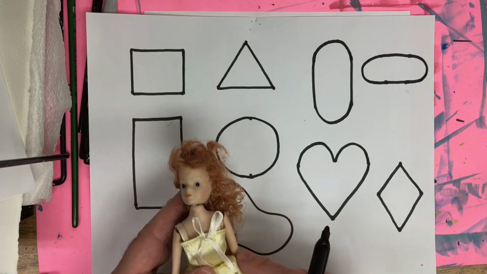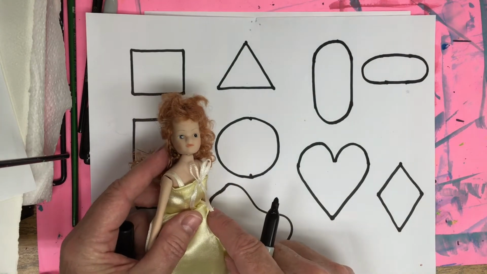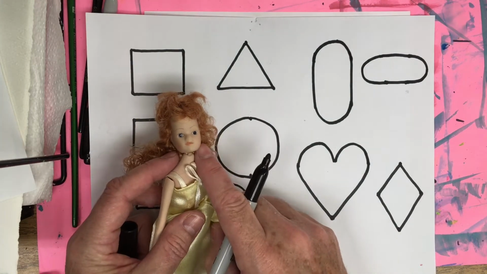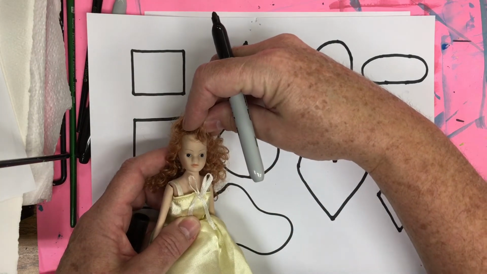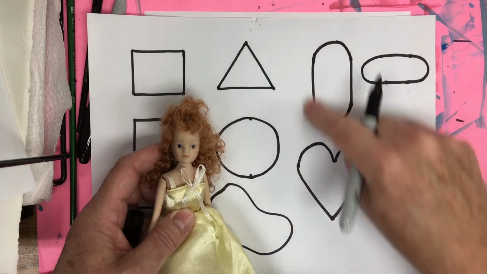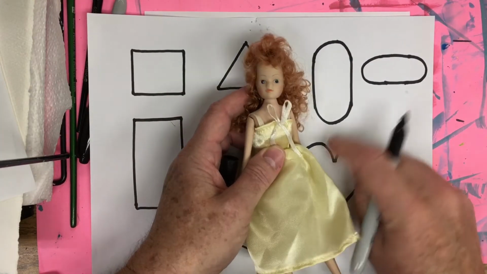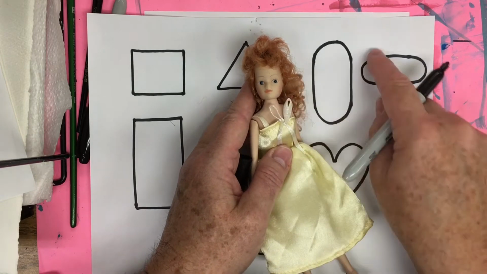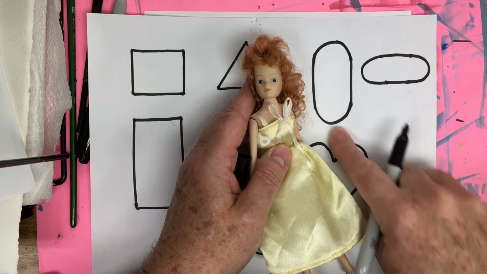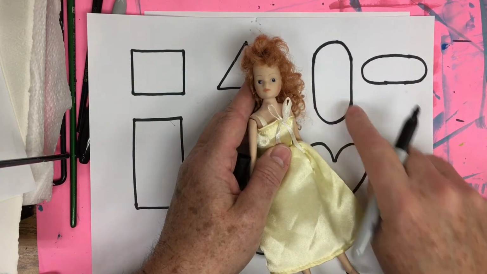No. What about a circle? Would that be okay for a head? It's almost a circle. How about this one? It's almost an oval. Oval might work the best.